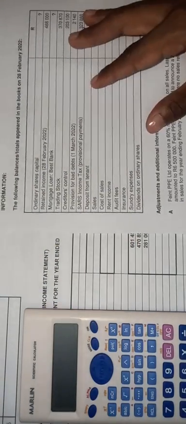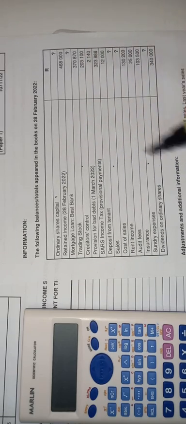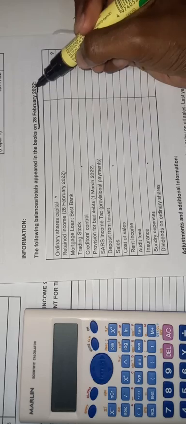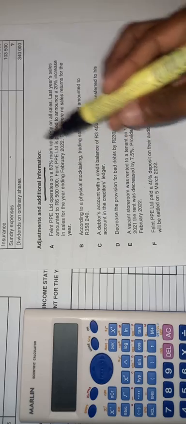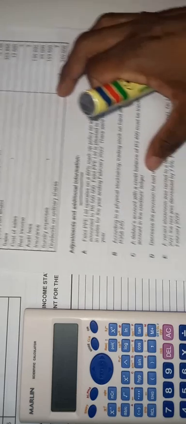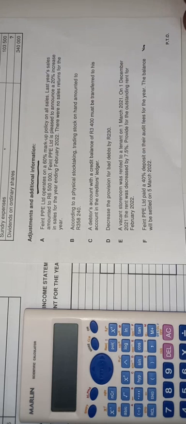Okay, let me get my paper where it continues. Okay, I will get rid of this one. This is where our adjustments are continuing. So we're given the trial balance here. You can see the balances, all these balances. The trial balance is on 28 February. Then there are some adjustments, which means these balances are somehow not correct. We are supposed to adjust them using all these adjustments. Very easy adjustments, very easy.